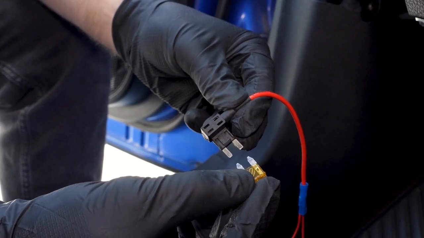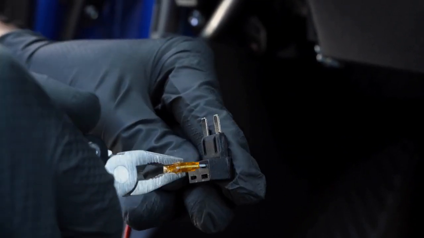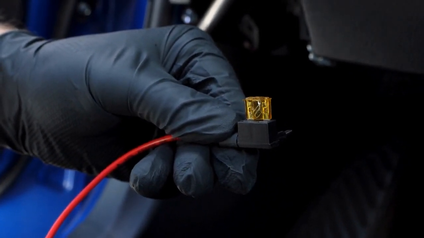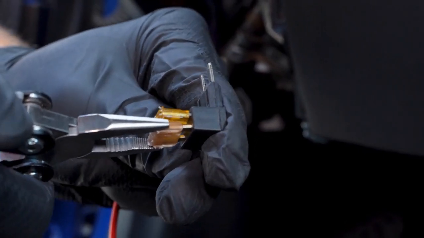Insert a 3 ampere external fuse into the fuse splitter. Insert the original 5 ampere fuse into the fuse splitter.